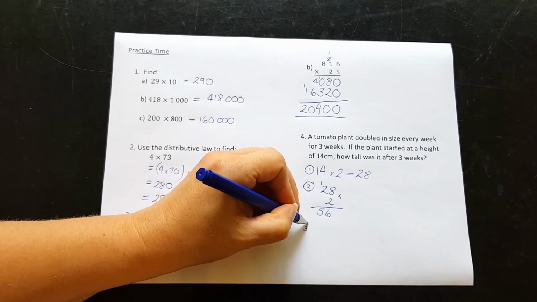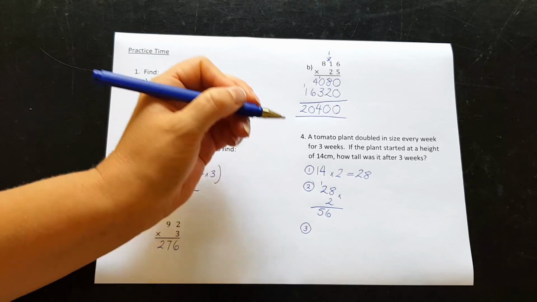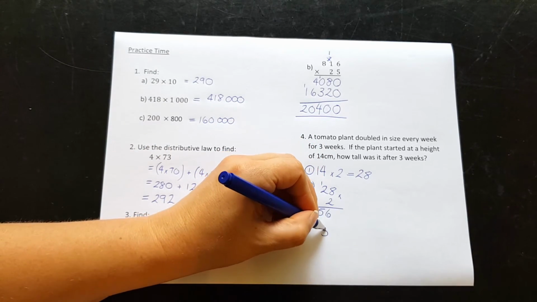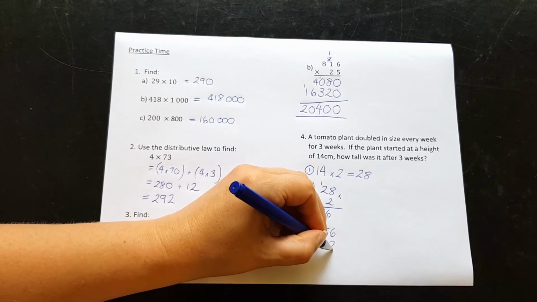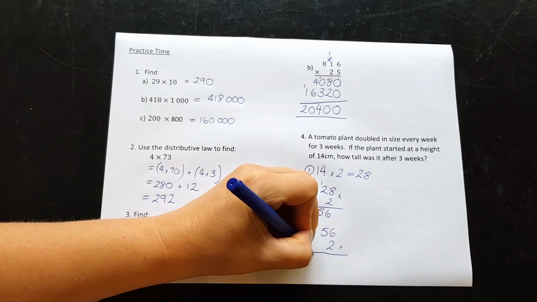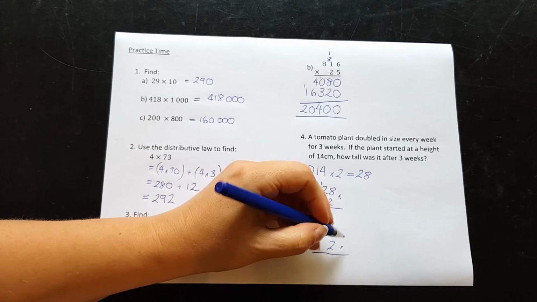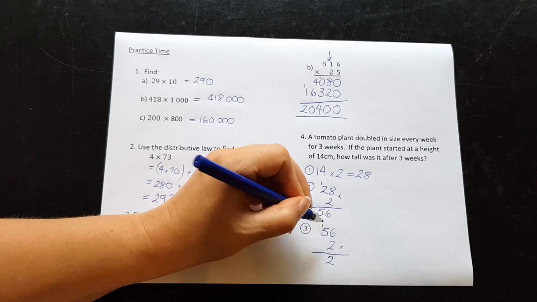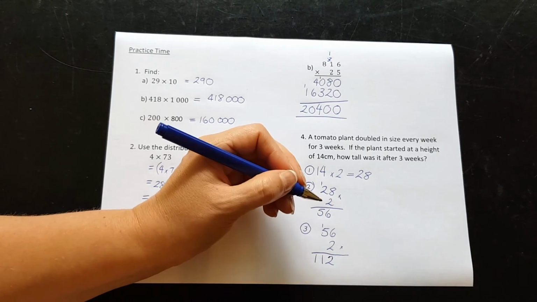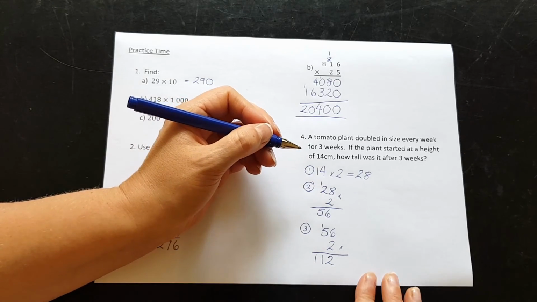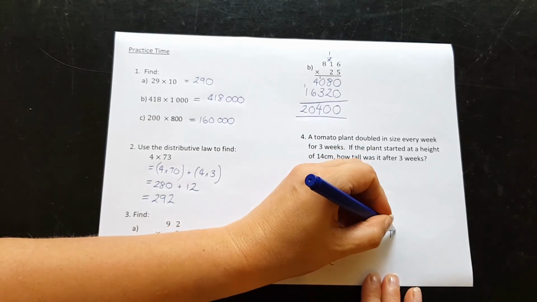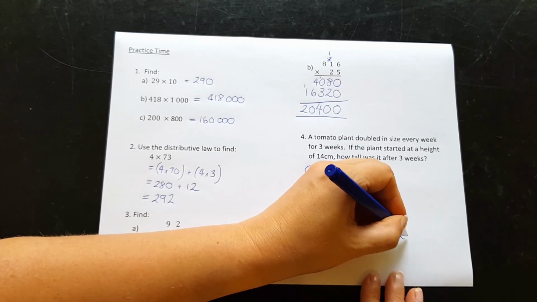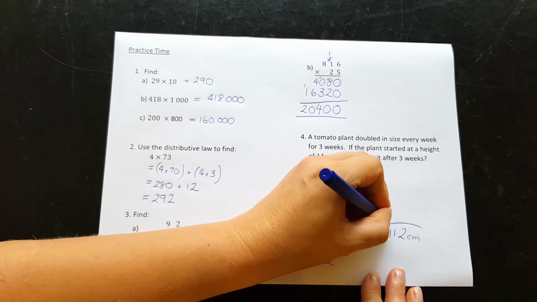We still have a third week to do where it has to double in size again. So now we're at 56, and we have to times that by 2. 2 times 6 is 12. 2 times 5 is 10, plus the 1 is 11. So at the end of 3 weeks, it's going to be 112 centimeters.